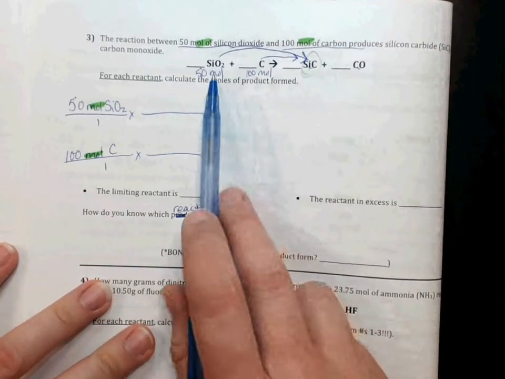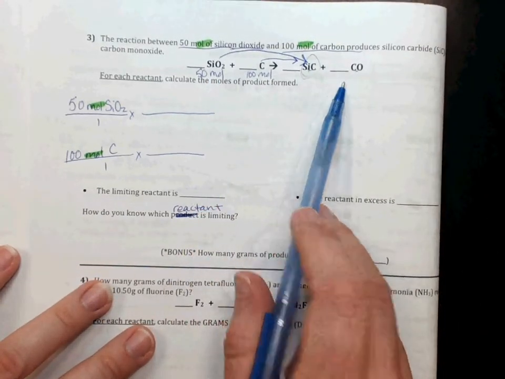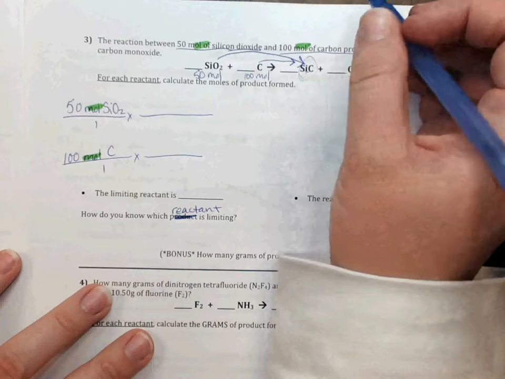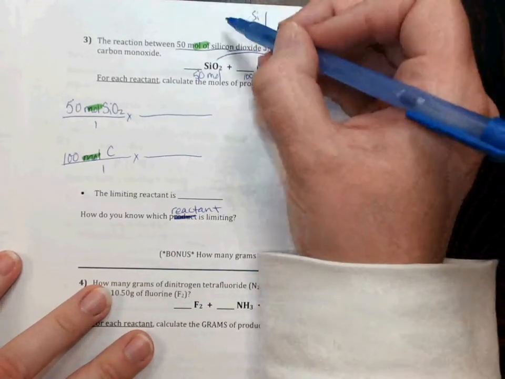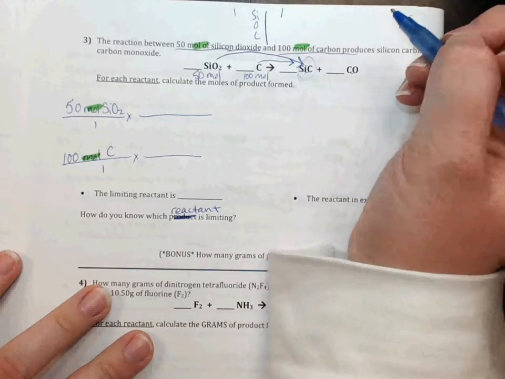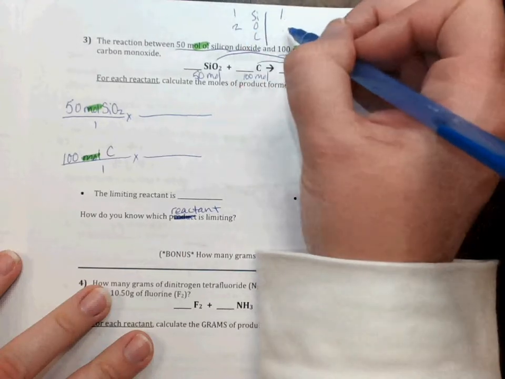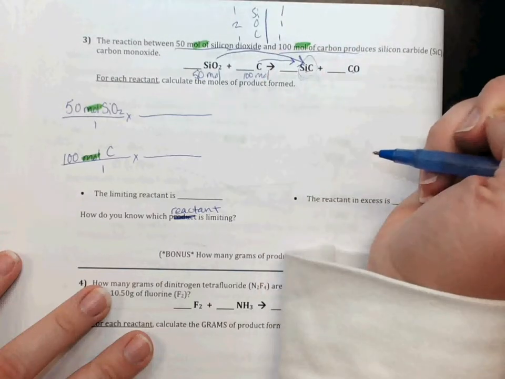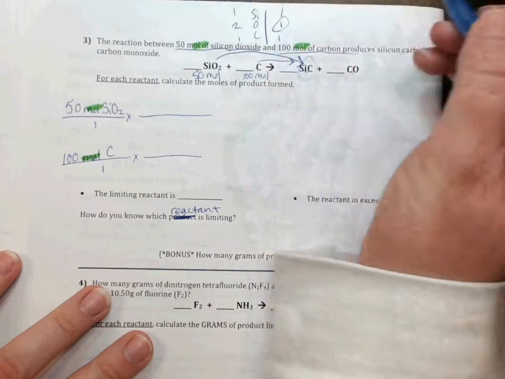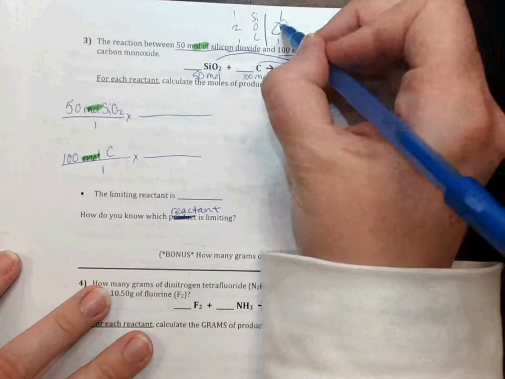You'll also notice that this is not balanced. I'll put my little chart up here. 1 silicon on each side at the beginning, 2 oxygens on one side, 1 oxygen on the other, 1 carbon on each side. So this side with only 1 oxygen, I need there to be 2.